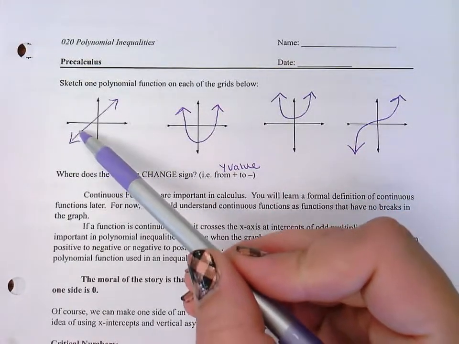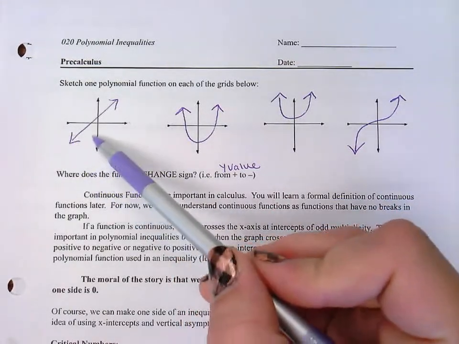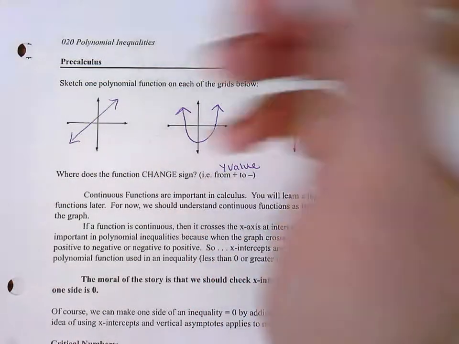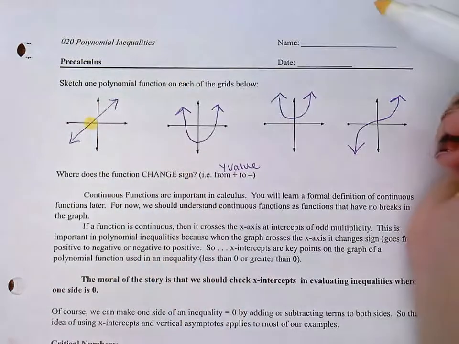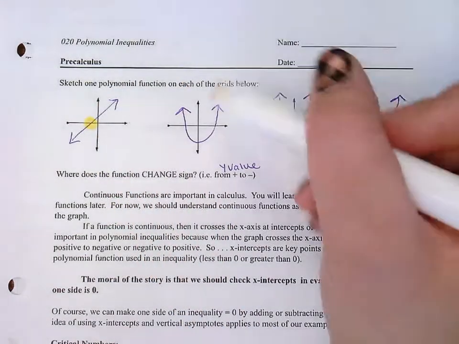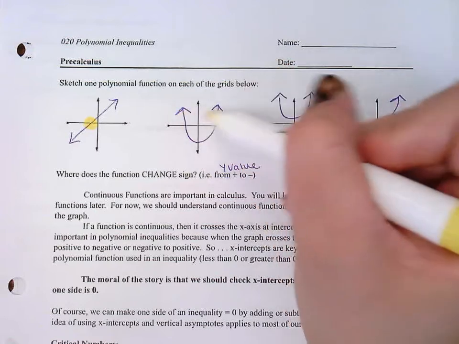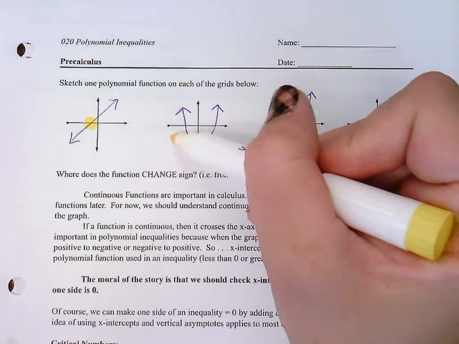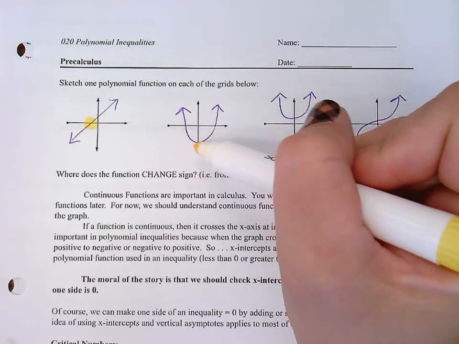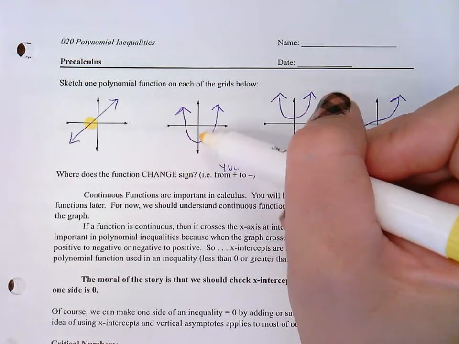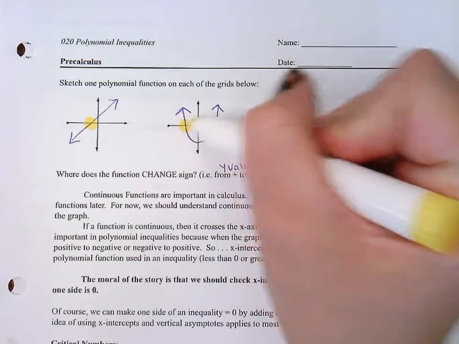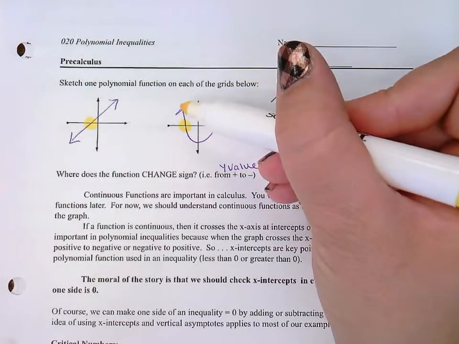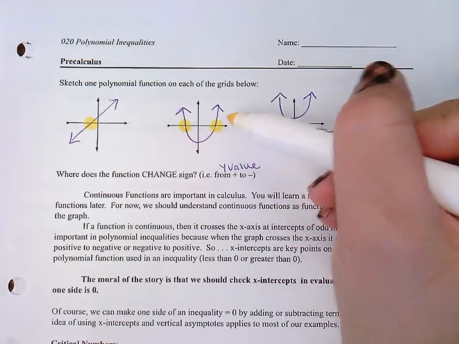All of these values have negative y values, and all of these values have positive y values. So the change in sign is happening right at that point. What about on the parabola? Both of these ends are above the x-axis, so they have positive y values. All of these values down here are below the x-axis, so they have negative y values. Where is the change in sign happening? Right there, going from positive to negative y values, back to positive y values.